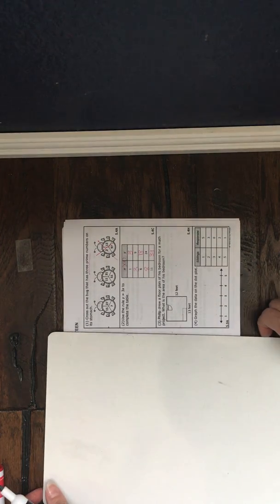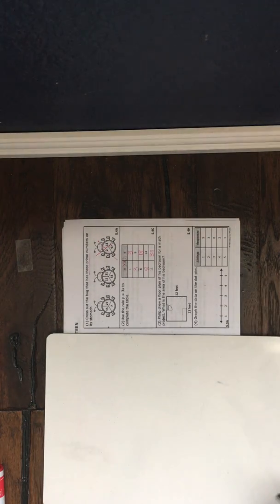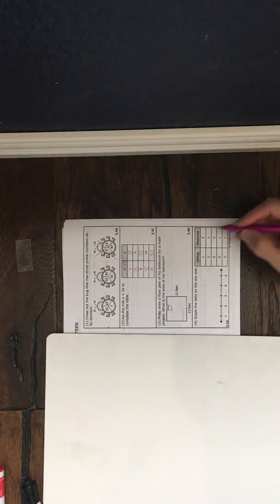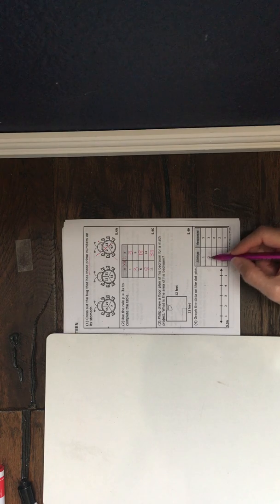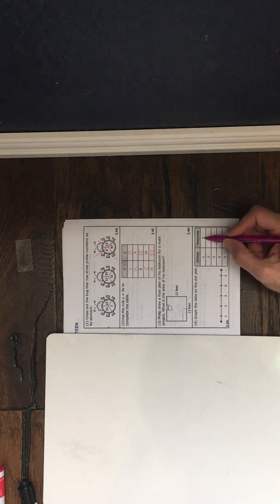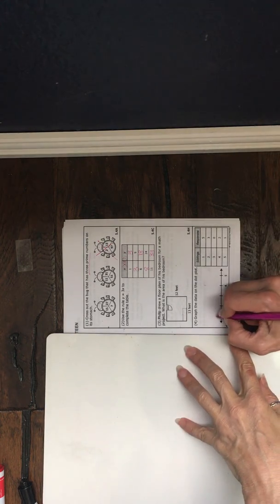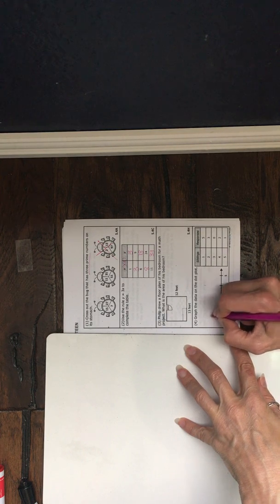This is graph the data on the dot plot. So we're looking at our frequency table. Okay, it says responses, but really this is the frequency. So all the kids who had one sibling, there was 5 of them. Well, if we're doing a dot plot, we're going to put 5 dots above our 1.